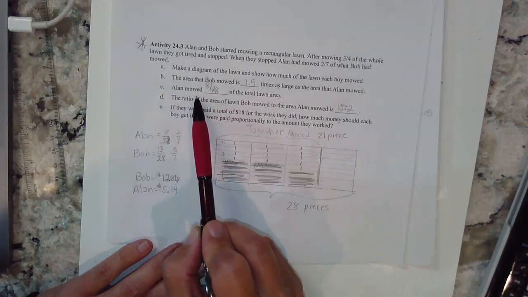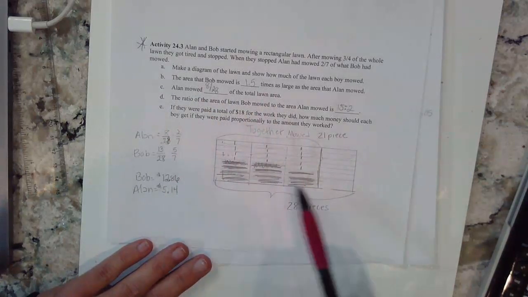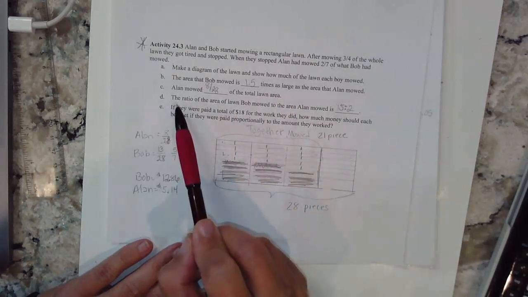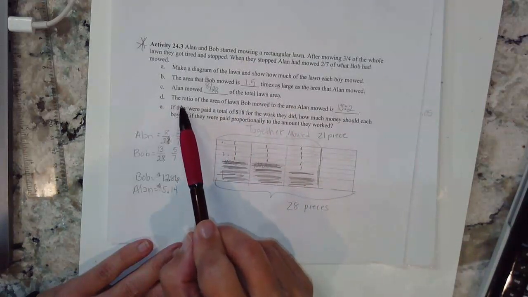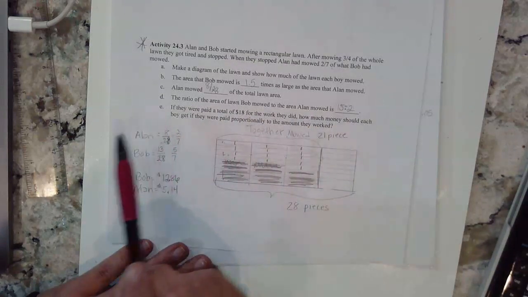Alan mowed 8/28 of the total lawn area, or 8 pieces out of the 28 pieces, or 2/7 if you simplify that. The ratio of the area of lawn Bob mowed to the area Alan mowed is 5:2.